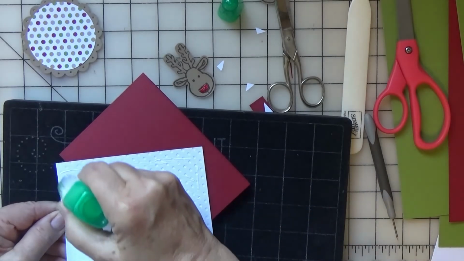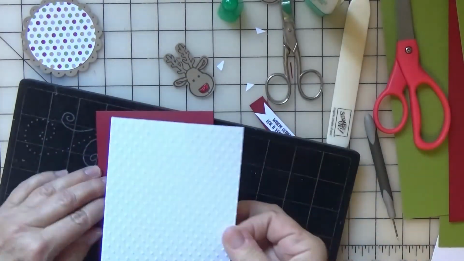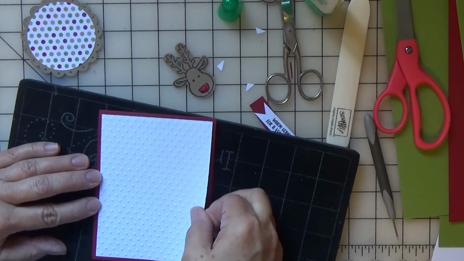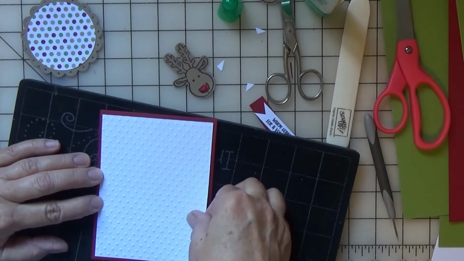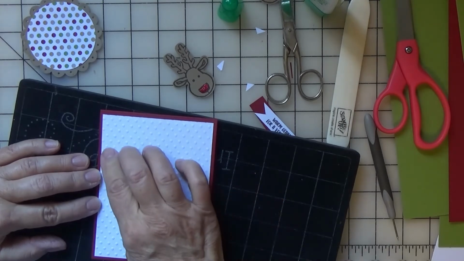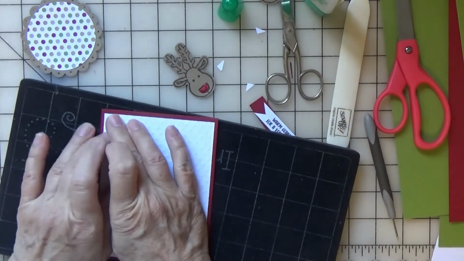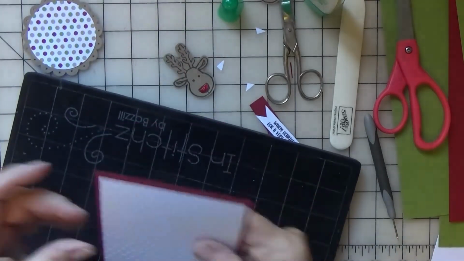Because it's glue, you can place it down till you think you have it where you want it. Try to get it so it's 1/8 of an inch all around, because it's 1/4 inch bigger. Okay, so now we have that done.